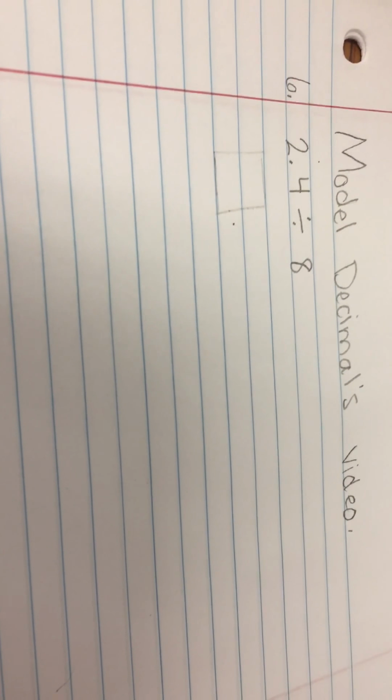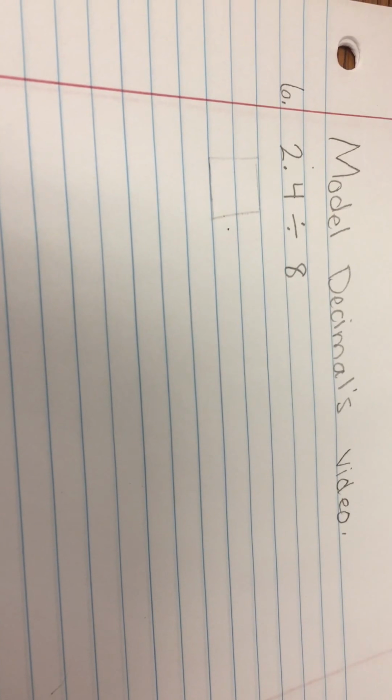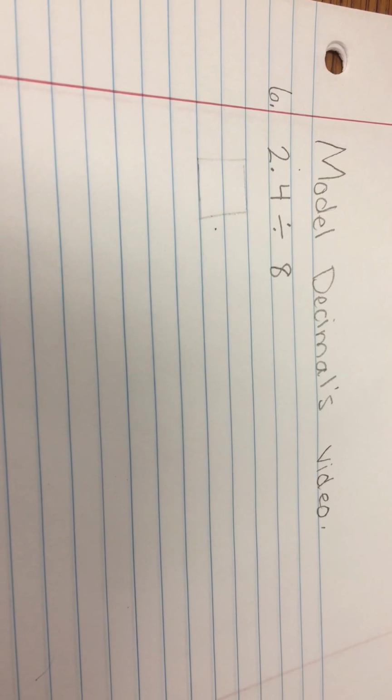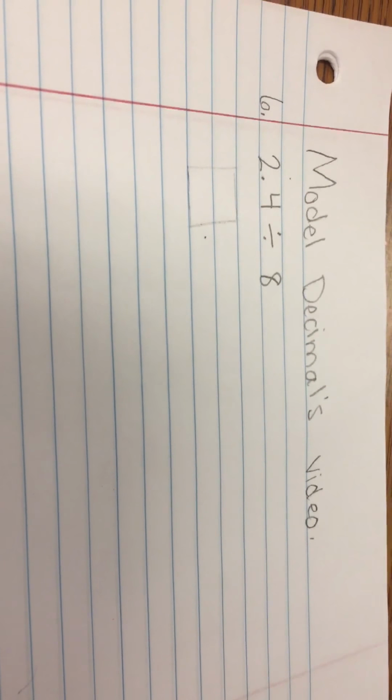Okay, fifth grade, I am recording with my phone, so we're gonna see how well this works. I'm gonna do it on my paper, so this might be a little tricky. If you look on number 6 on our 207 sheet, that's the problem we're gonna work on right now, okay?